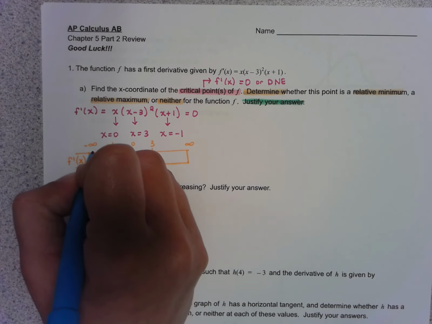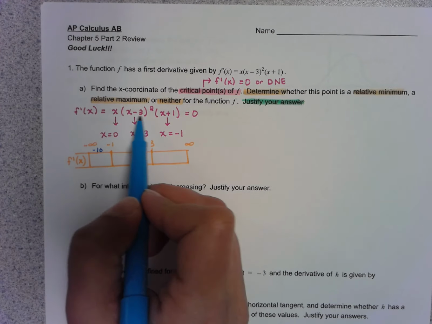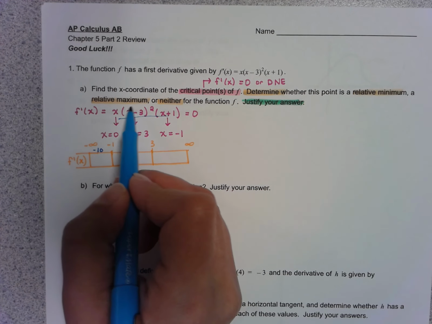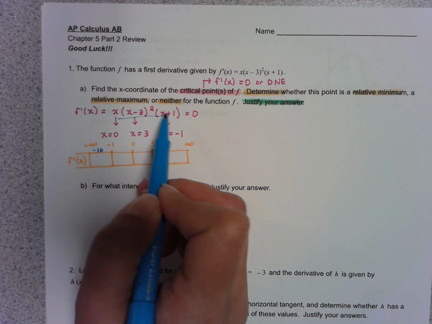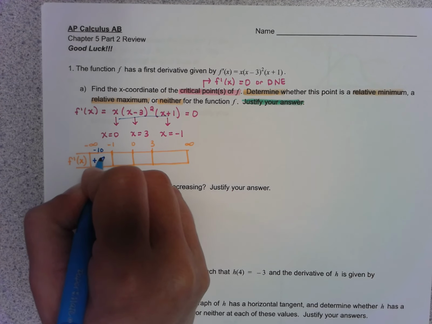For example, a random number might be -10. And if I substitute that into the derivative, which I've got right here, -10 times negative squared makes it positive. So this part right here is always going to be positive. So we're going to have a negative times a negative makes it positive, which means the original graph would be going uphill.